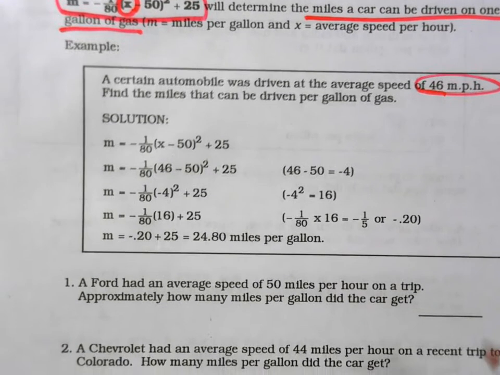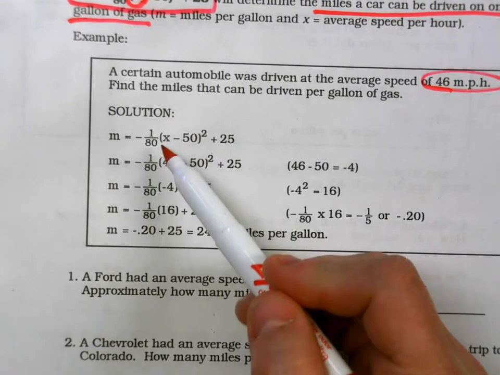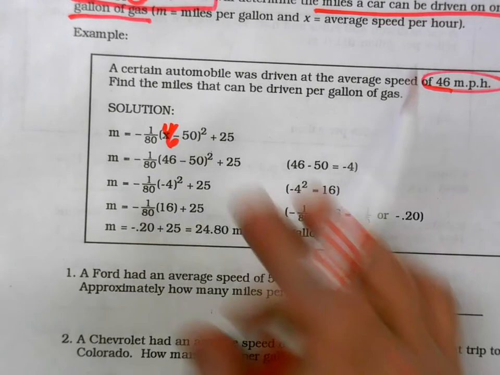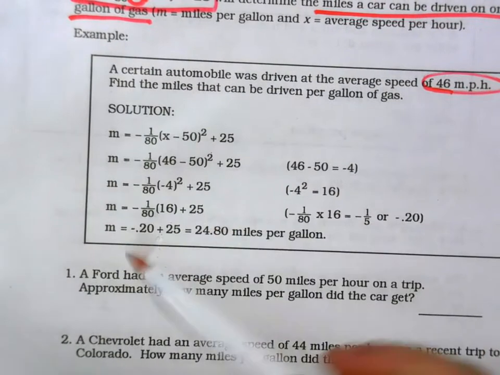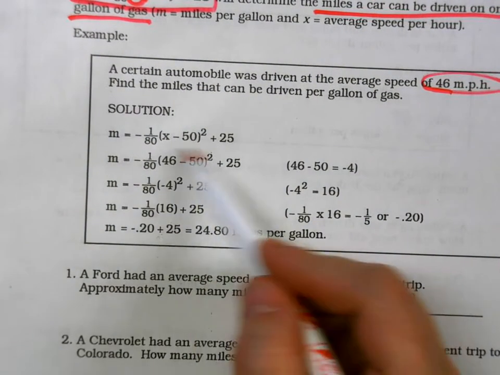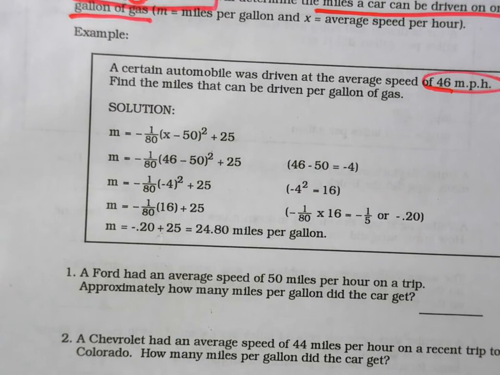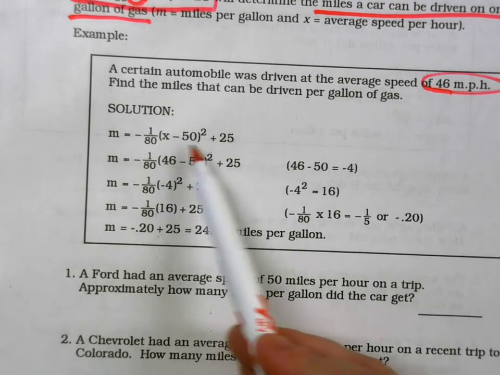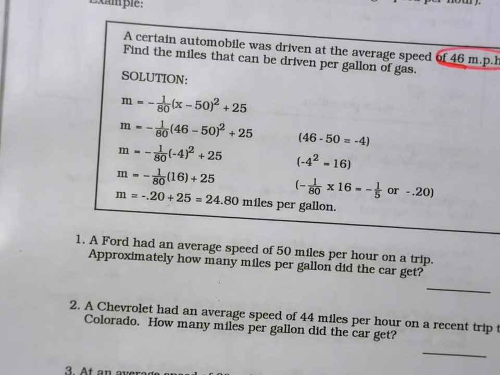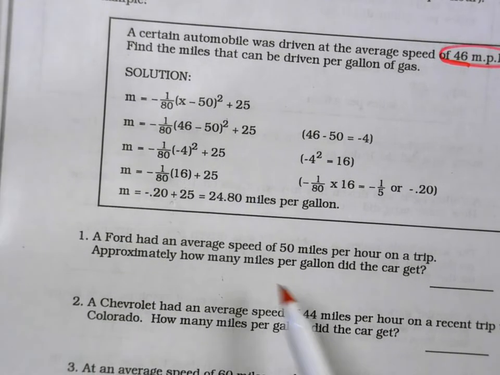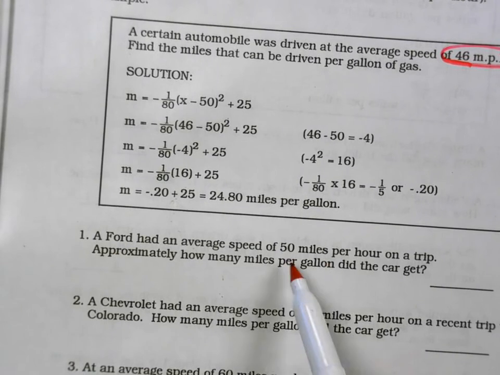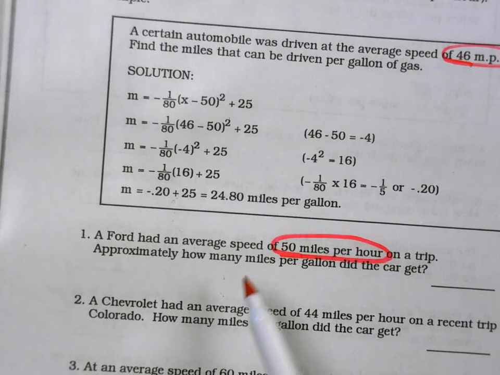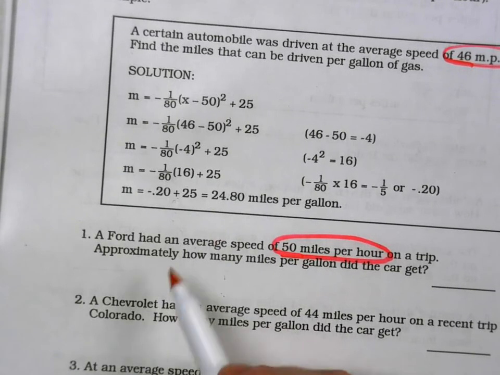Are you basically just plugging in? And you just plug in 46. Yep. And put all the rest of that in your calculator. It helps to have the classroom calculator when you're doing something that looks like this, because you can just type it in just like that and get the answer. So down here, we're given 50 miles per hour.